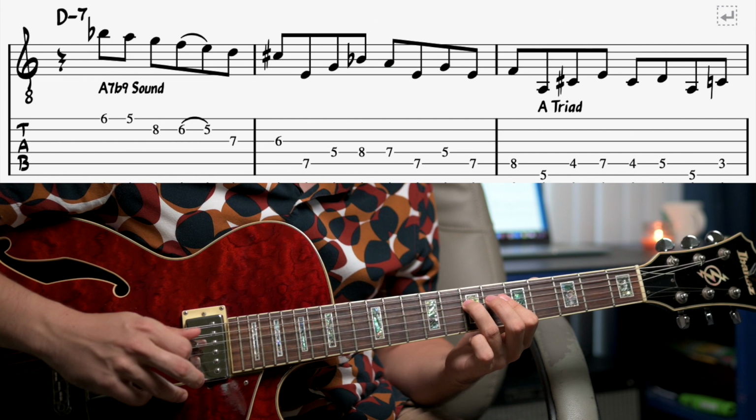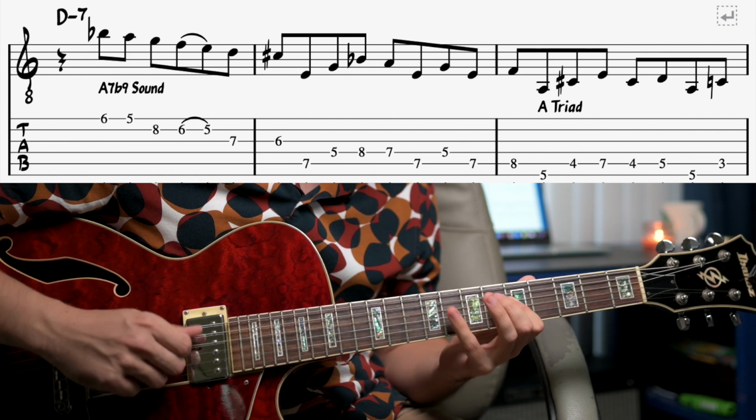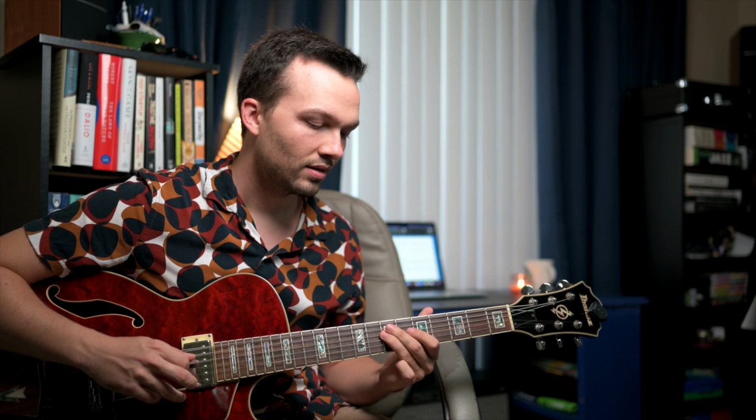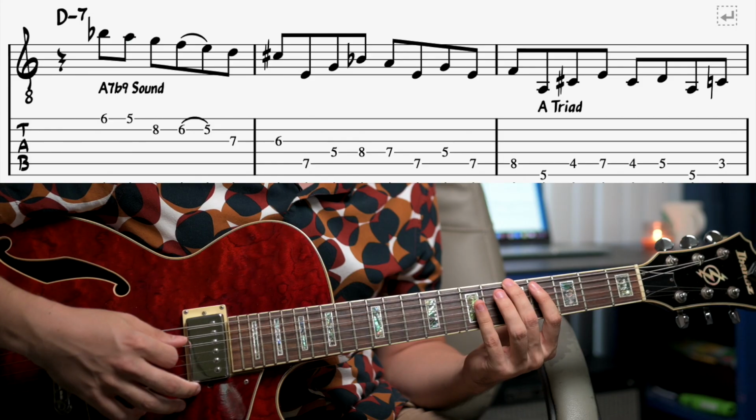Here we have a very standard dominant type of pattern, kind of diminished pattern to that A. And then once we get to that F, that's our resolution really. But he continues with this A major triad.